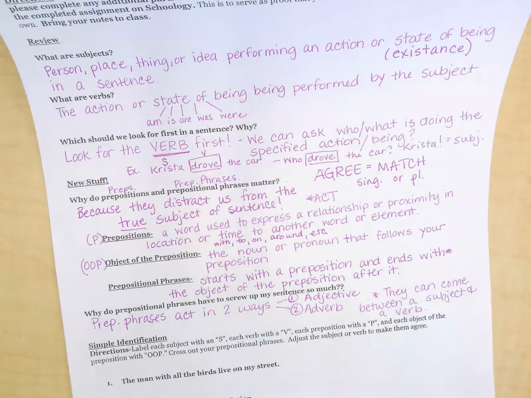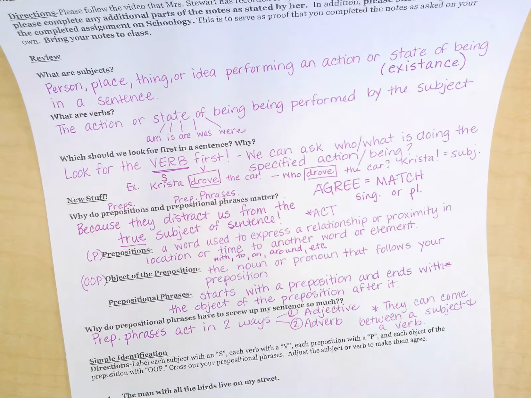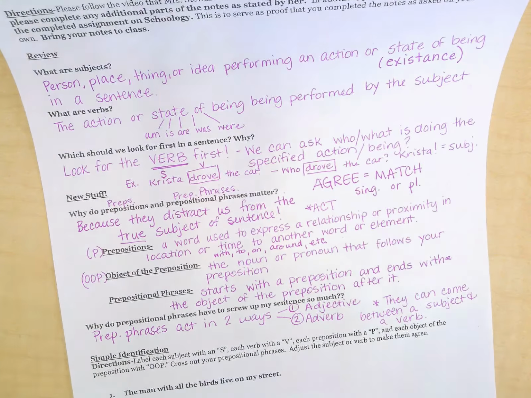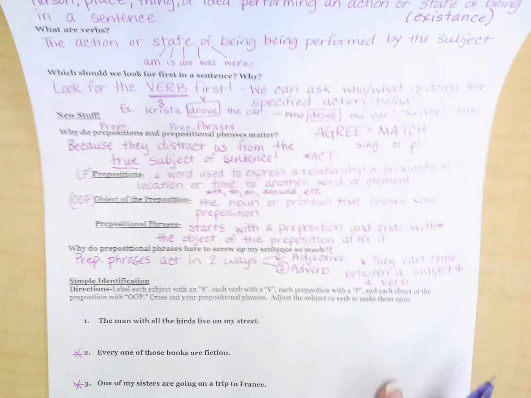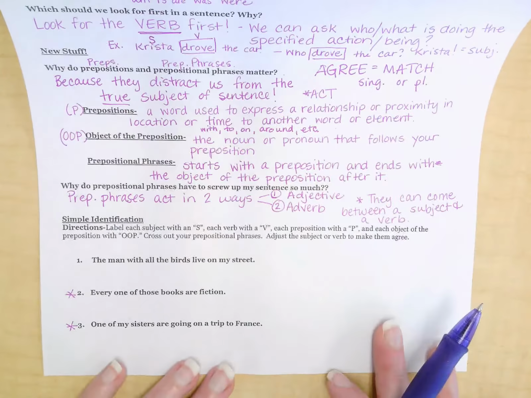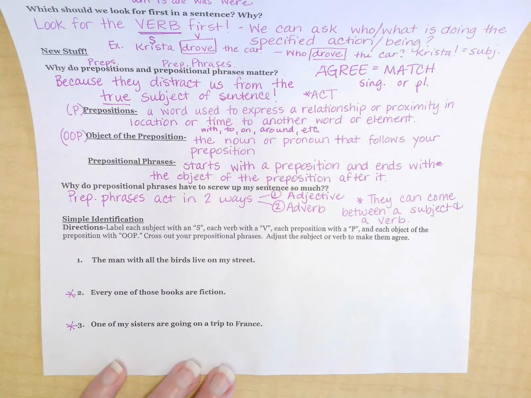So literally, right in the middle between a subject and a verb sometimes. How dare they? So, let's look at some simple identification. I think you'll catch on to all of these definitions and things when you see it. So let's look at this first sentence. The man with all the birds live on my street.